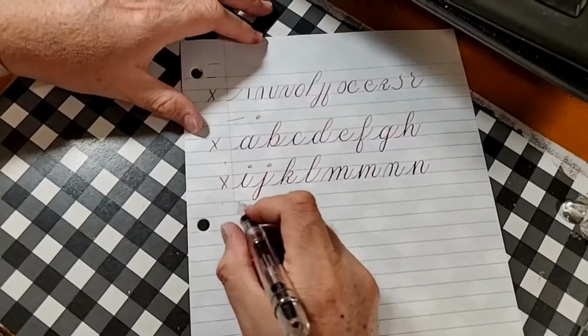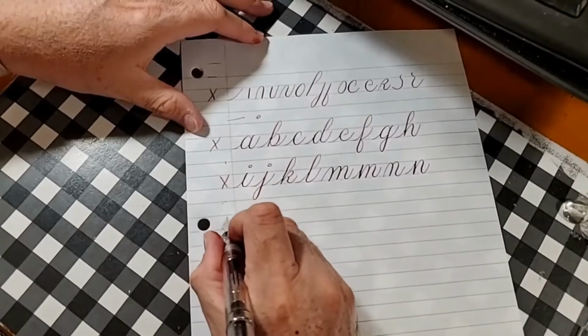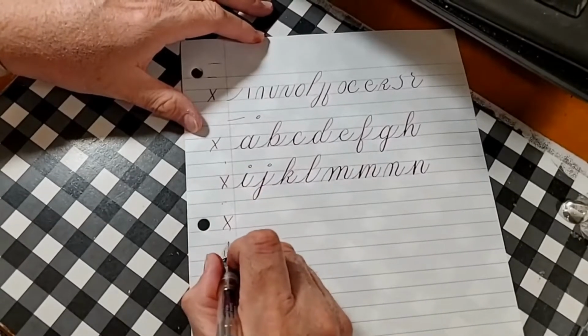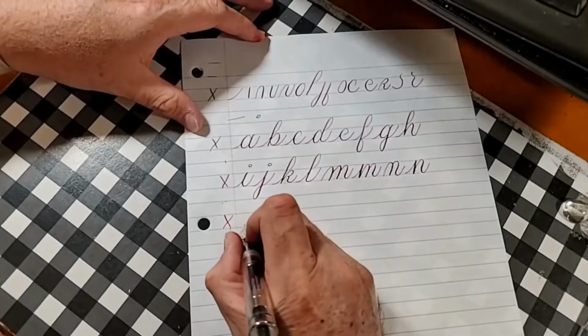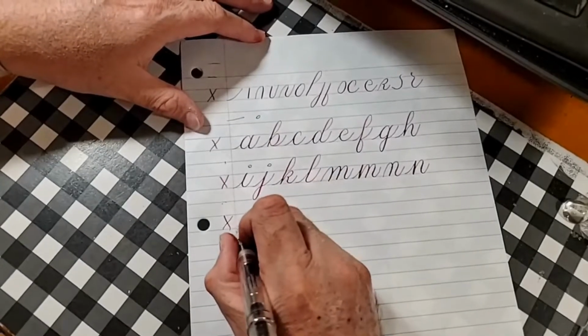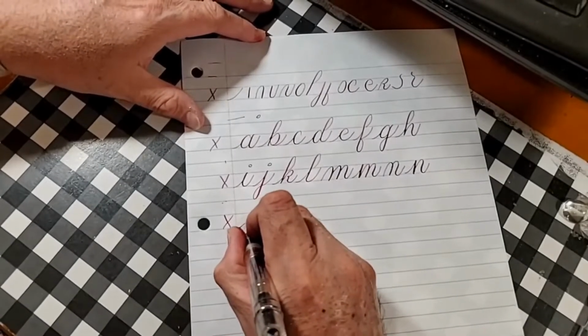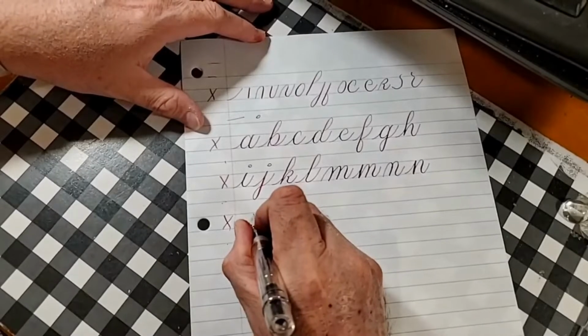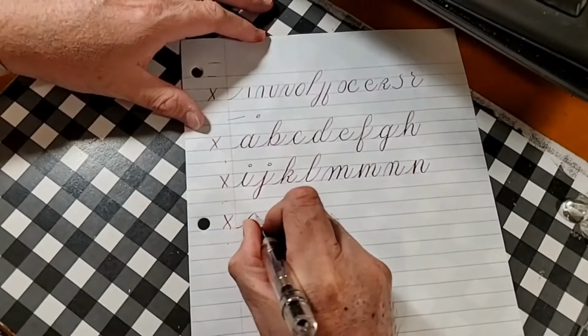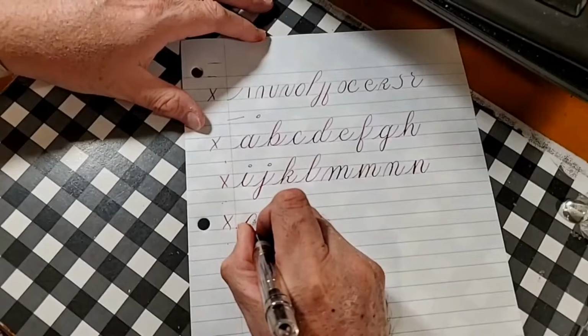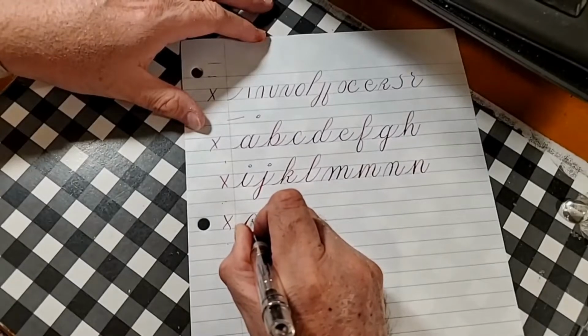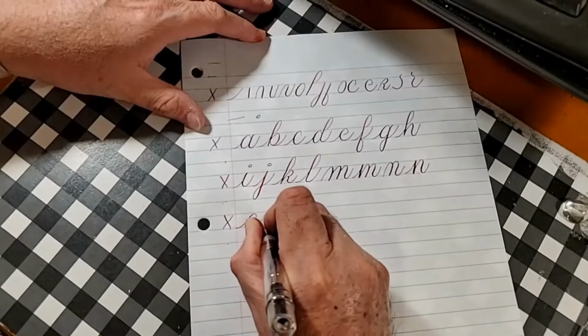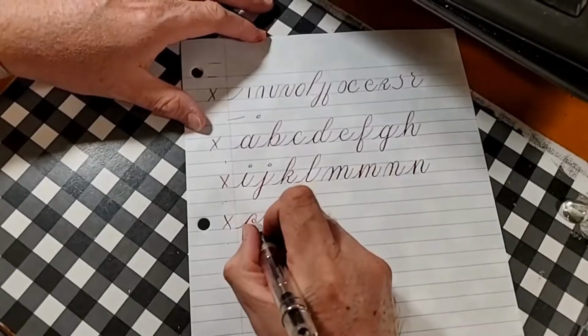The oval, let's see. O is an upstroke, an oval. And from the inside of where you left off, you're going to do a little turny bit into an upstroke.